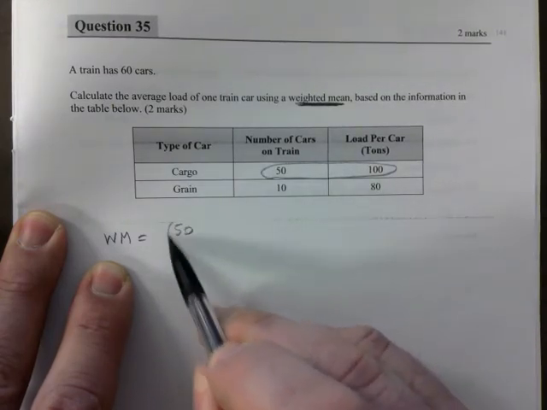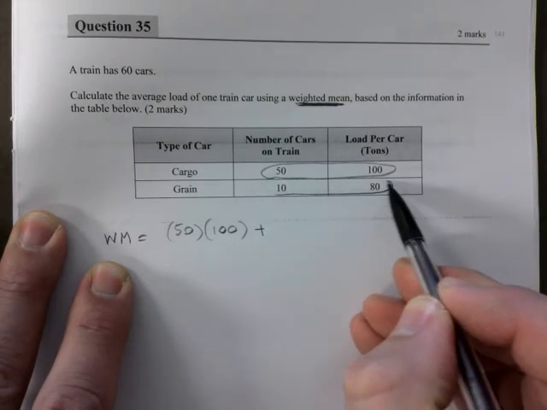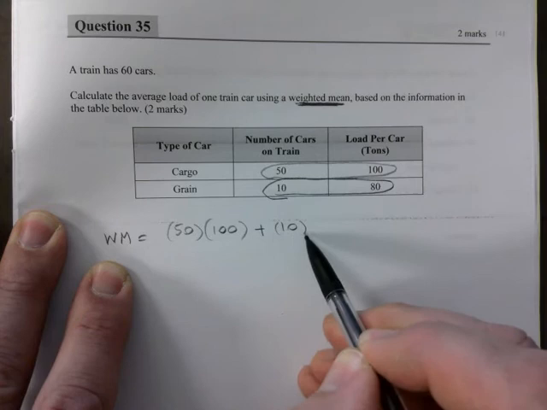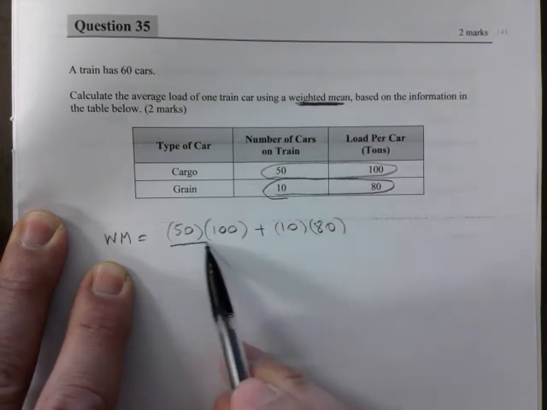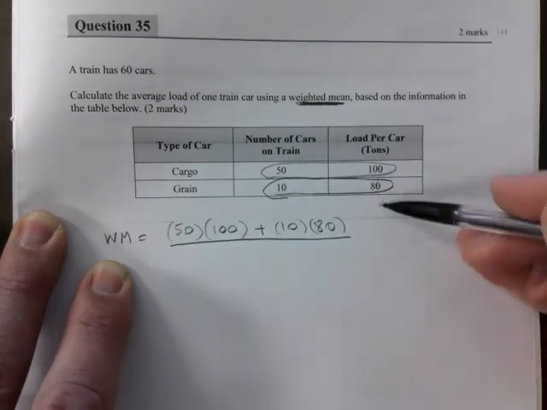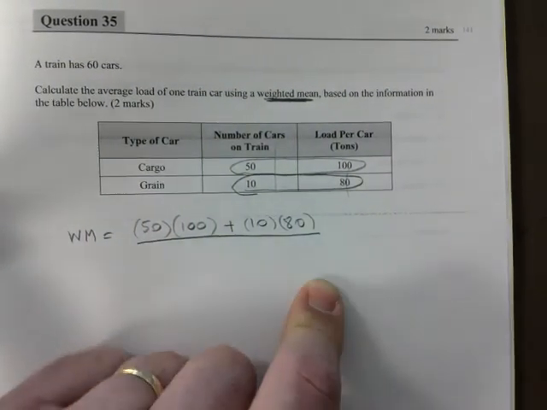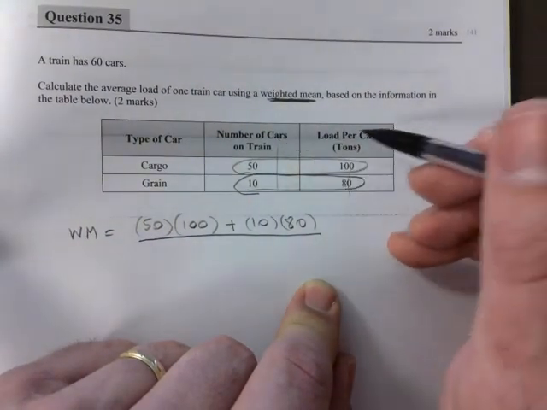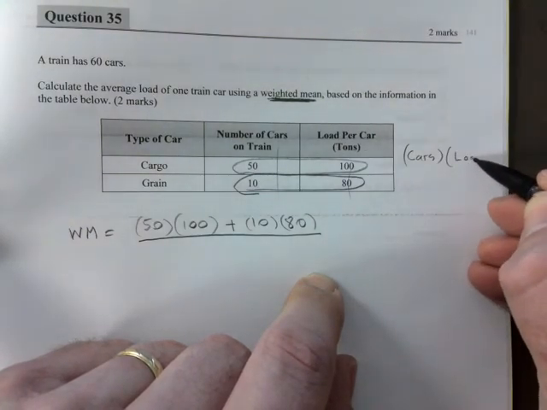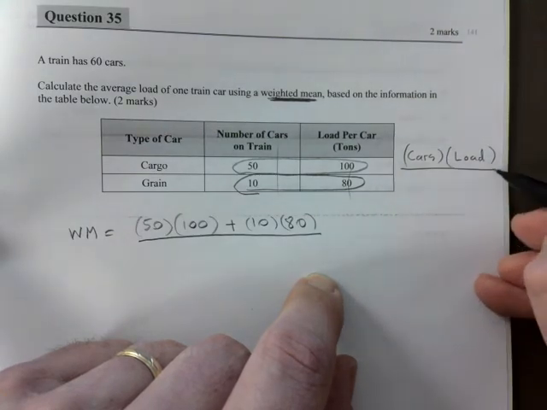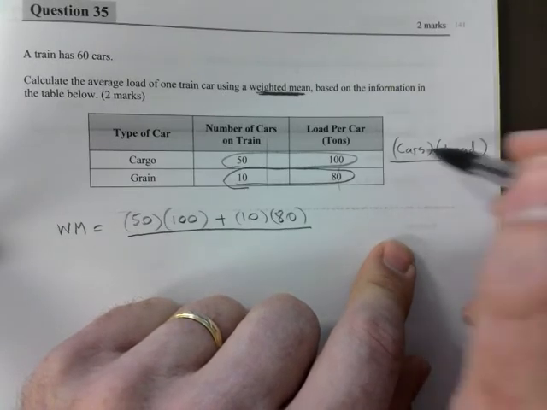You go 50 times 100 plus, you take the next pair, 10 times 80. Okay? And this is the kicker. What do I divide by? Which column am I going to divide by? And here's what I'm going to help you. If you multiply the cars and the load, you have this. Cars, this is what you were doing this whole time.